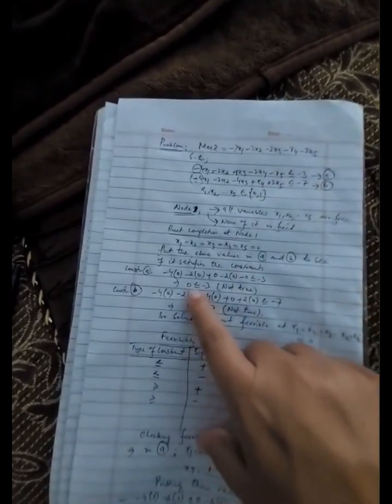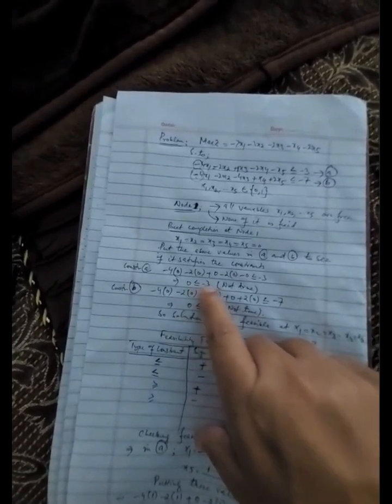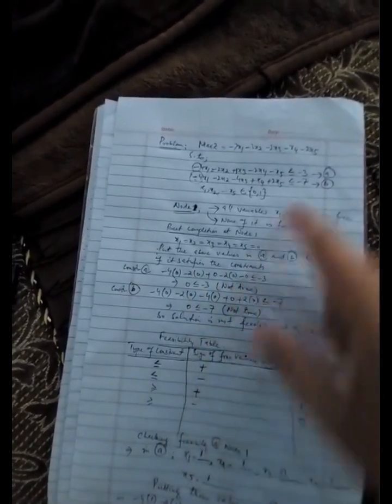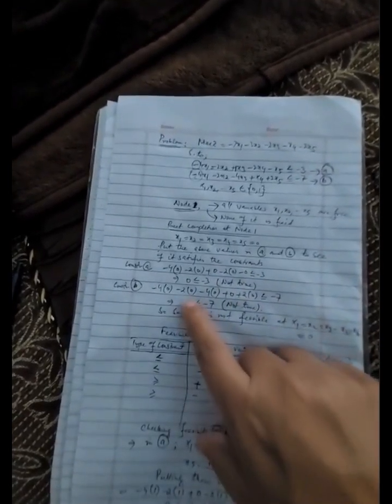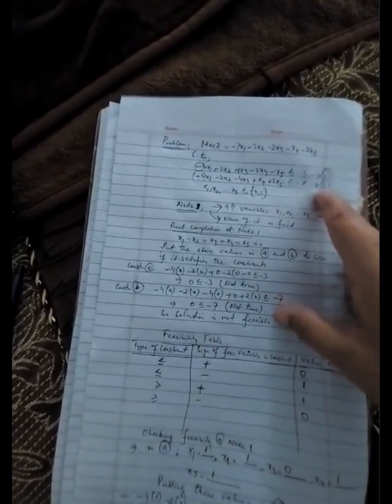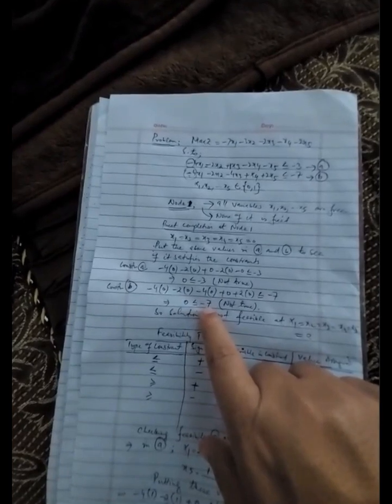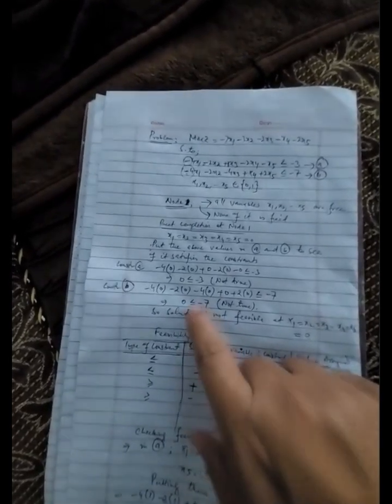When we put in the values, it says 0 is less than or equal to -3, which is not true, since 0 is greater than -3. So it does not satisfy constraint A. Similarly, when we put all the values equal to 0 in constraint B, we get 0 is less than or equal to -7, which is also not true.